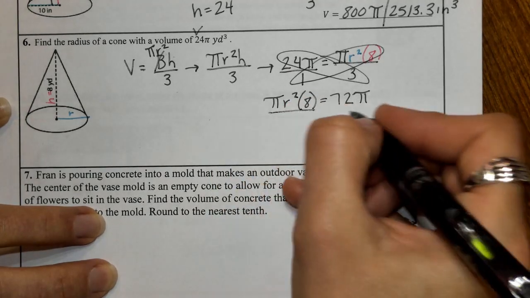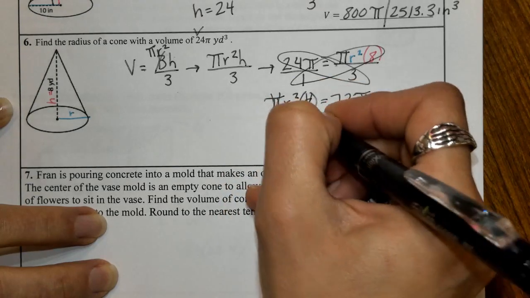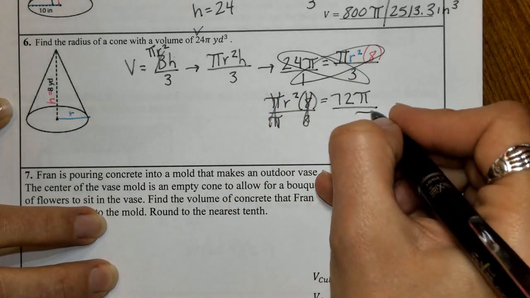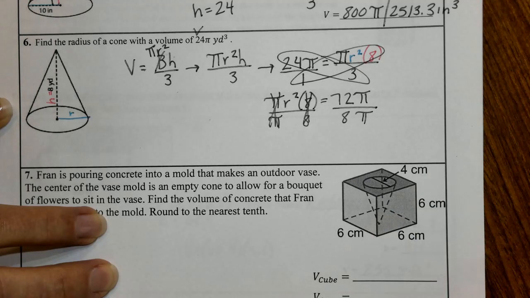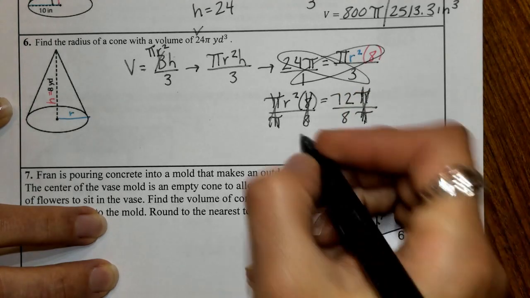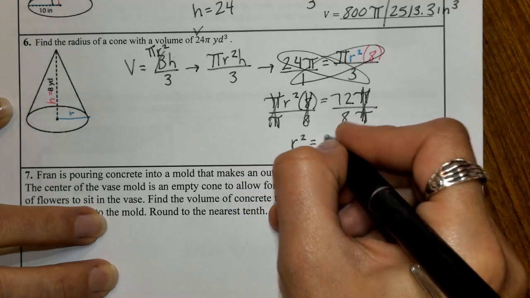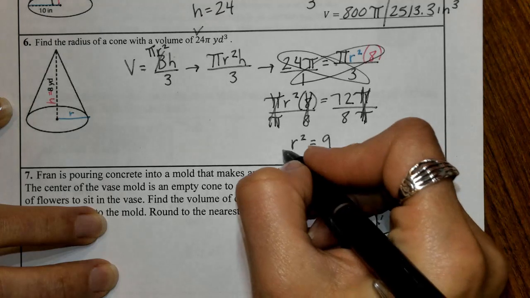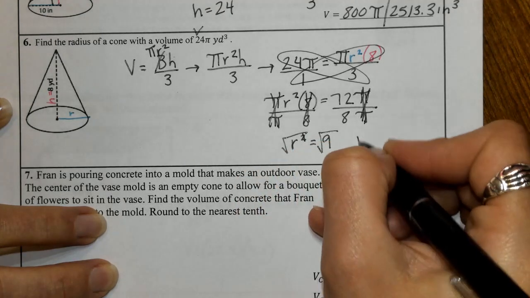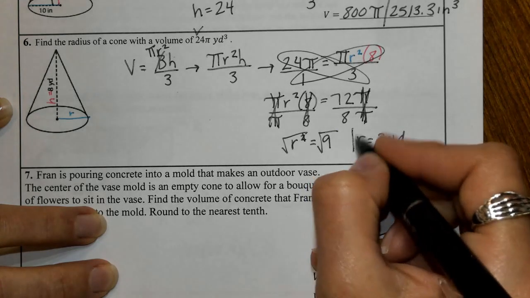When I divide both sides, here's the pi and the 8, so they cancel, but we need to make sure that we bring over the pi and the 8 over here, and I just switch the places, that way the pi is underneath. So now we have r squared, 72 divided by 8 is going to give us 9. When we take the square root, that last step, we're going to find out that our radius is 3 yards.